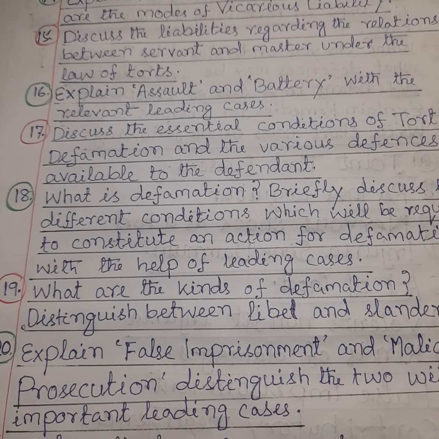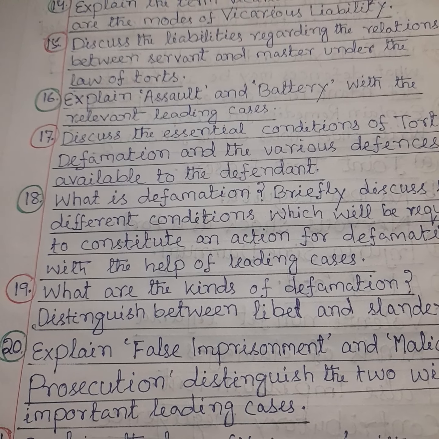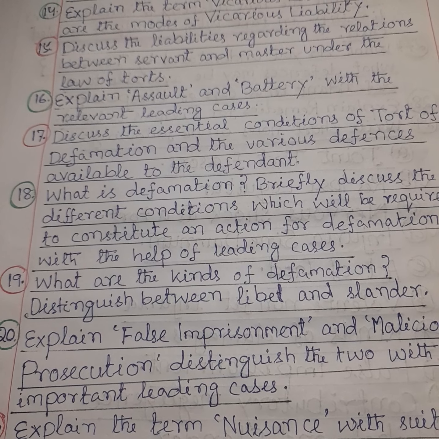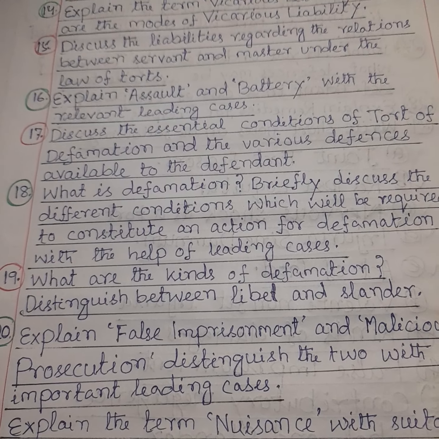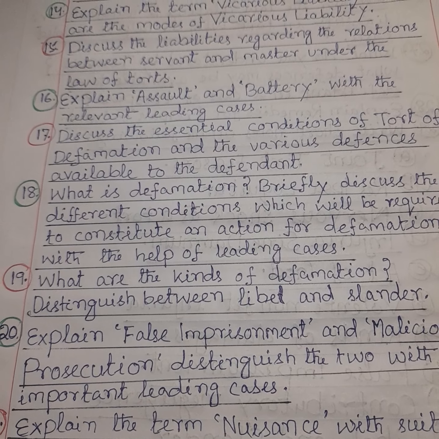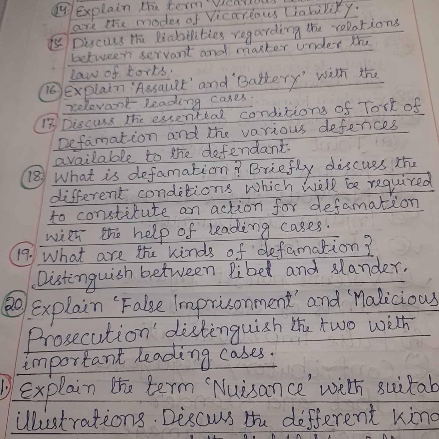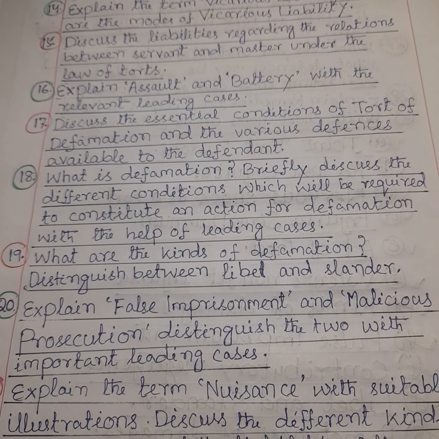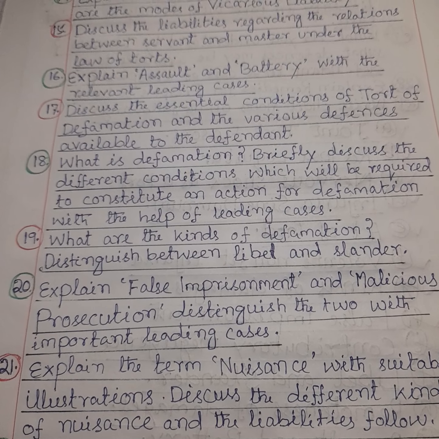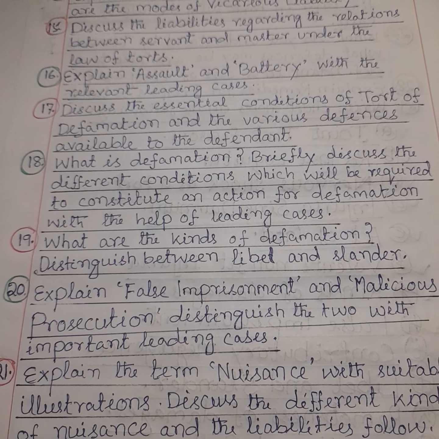We'll discuss some other questions, such as: explain assault and battery with relevant leading cases; then discuss the essential contribution of the tort of defamation and the various defenses available to the defendant. What is defamation? Briefly discuss the different conditions which will be required to constitute an action for defamation with the help of leading cases. Then, what are the kinds of defamation?